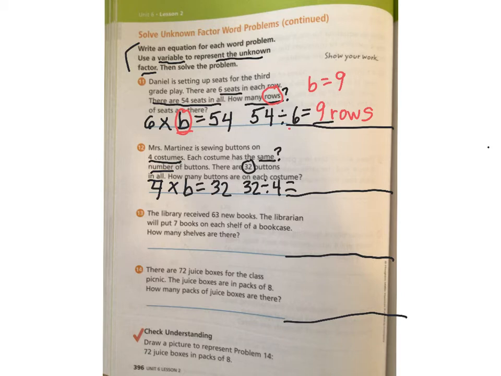Can you do that? Can you do 32 divided by 4? All right, write that down. And I'm already looking up to see what my label is going to be. Buttons. Did you get 8? I bet you did. 8 buttons. So we're writing 2 different equations, aren't we, on each one?